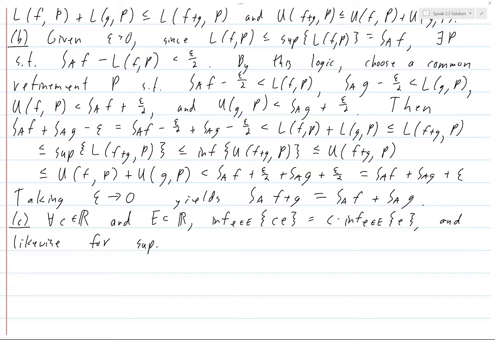Okay, so knowing this, the rest is just going through the rest of the definition of the integral with this fact.